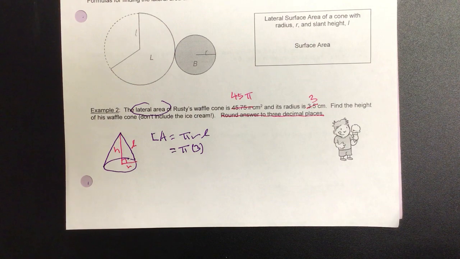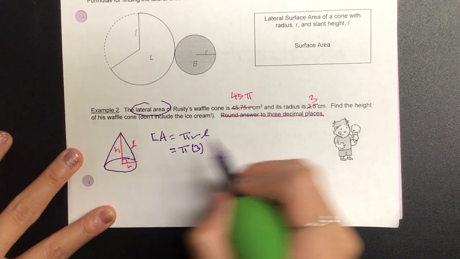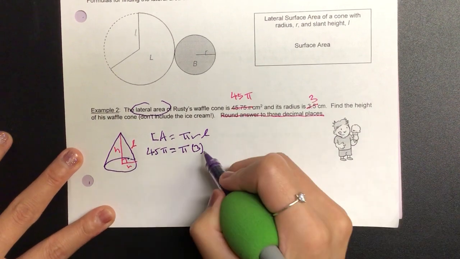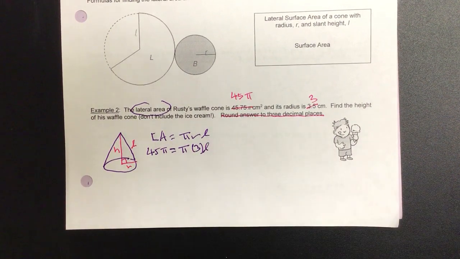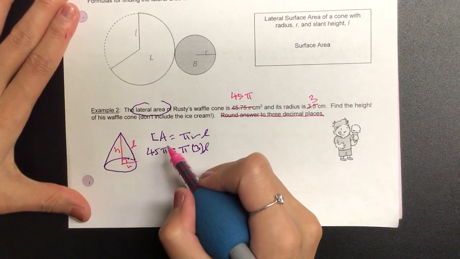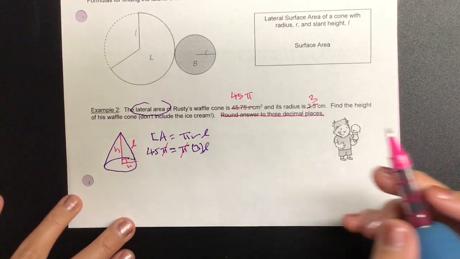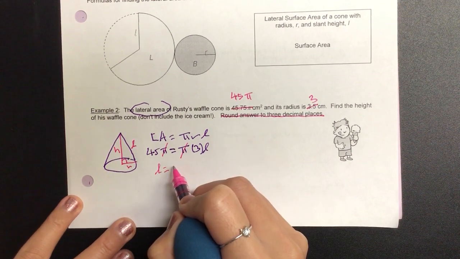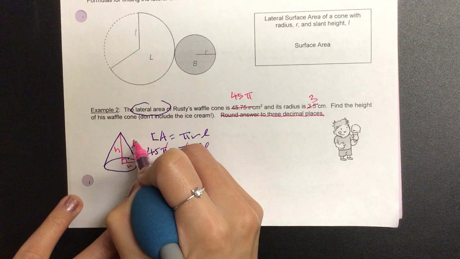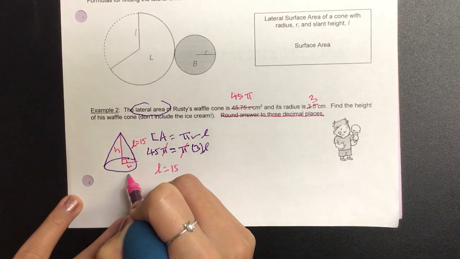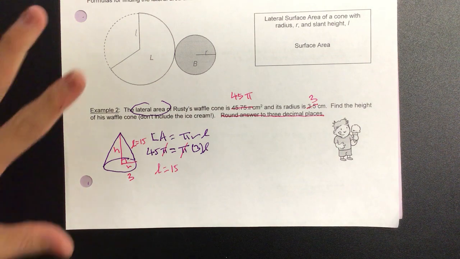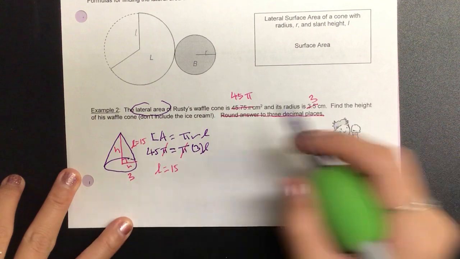It's asking us to find the height, right? So then we can go ahead and plug in 45 pi because the lateral area is 45 pi. What can I cancel out on the left and the right? Pi's are gone. What is 45 divided by 3? 15. So if I know my lean is 15 and my radius is 3, can I use Pythagorean theorem? Is this one of the triples? Sadly, it's not.